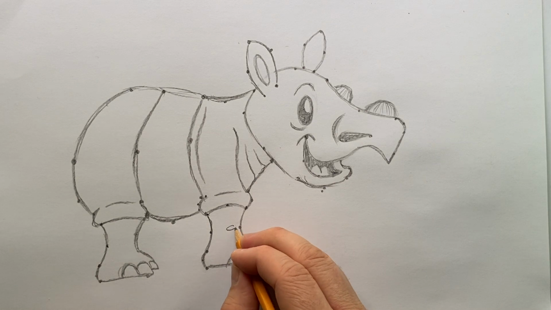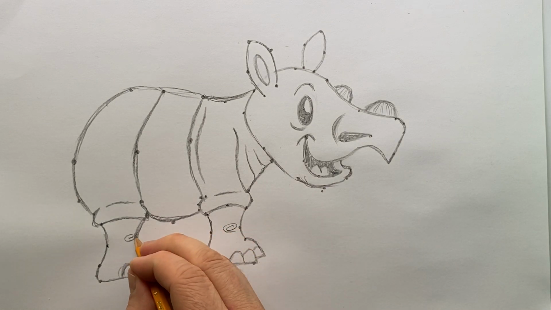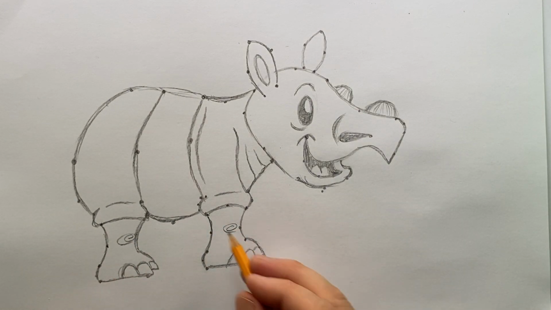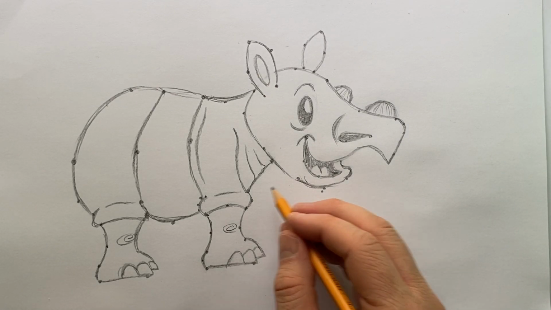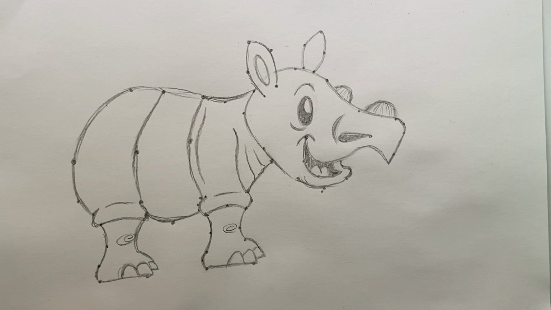Now we'll go ahead and make this little spirally looking shape here, this long elongated spiral. That's again just indicating a lot of little wrinkles. Rhinos always have that thick wrinkly skin, so that's going to indicate a little bit there.